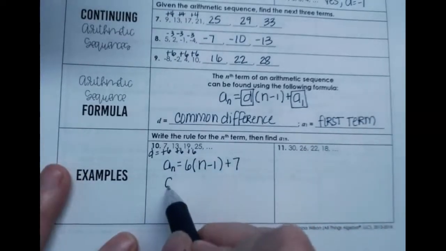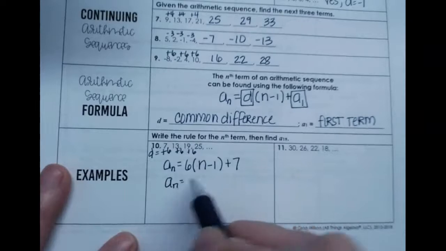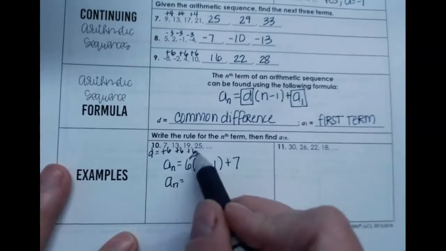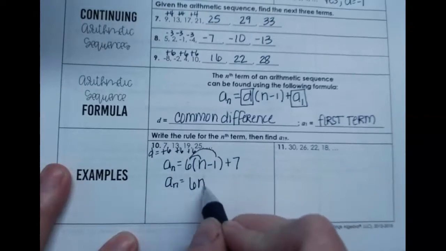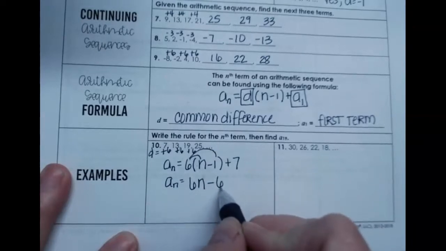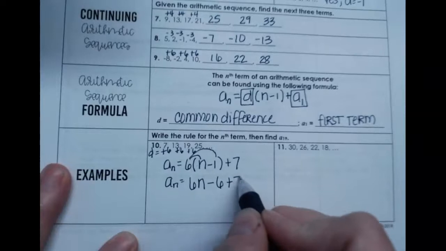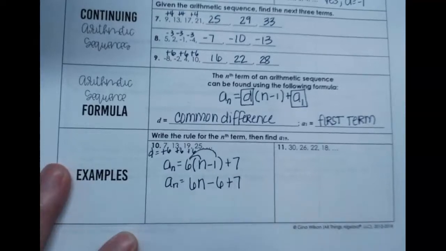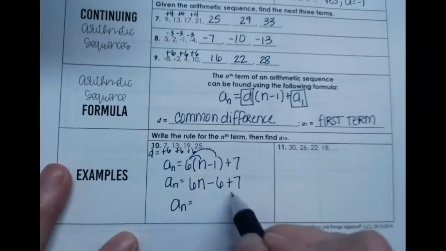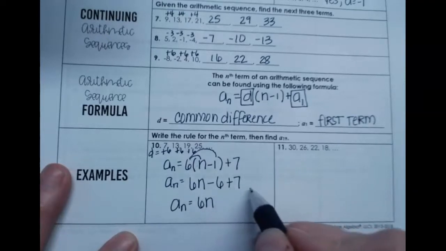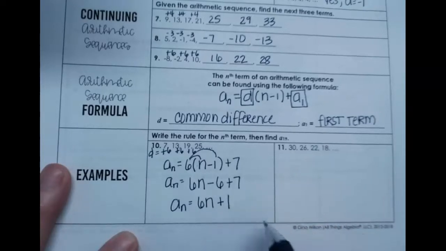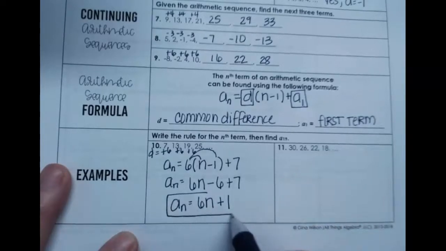So when we're looking at this, I'm hoping that you can see that we should distribute the 6 through. So I get 6n minus 6, and then I still have plus 7 off the end. And any like terms that we have, we should go ahead and combine. So I'm going to write this in standard form. So I have 6n, and negative 6 plus 7 is plus 1. So this is the rule.